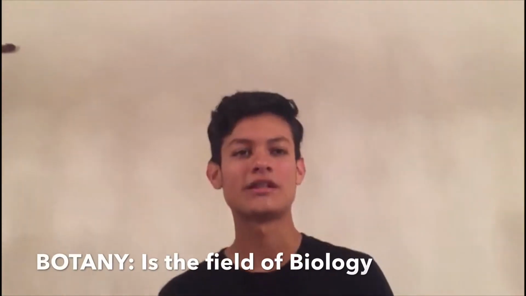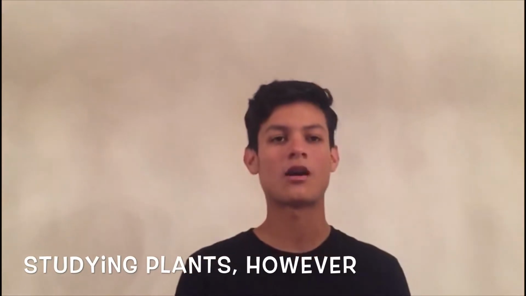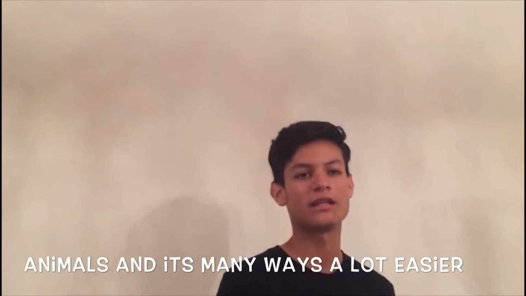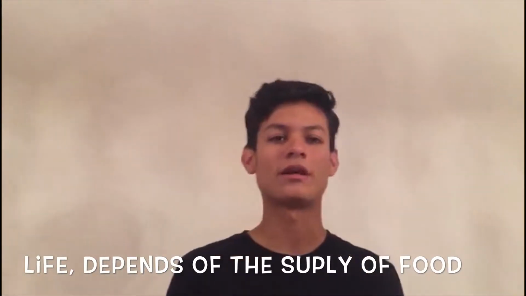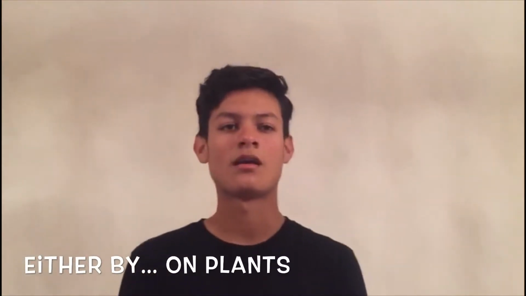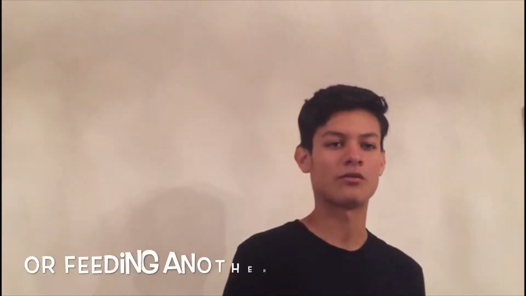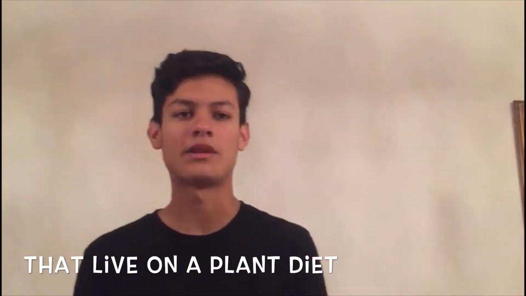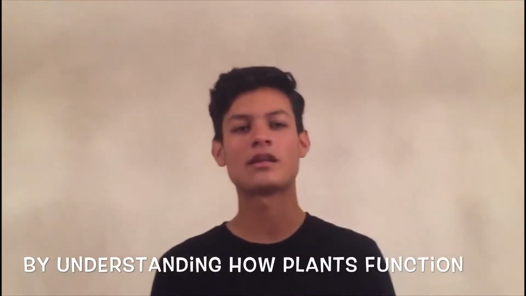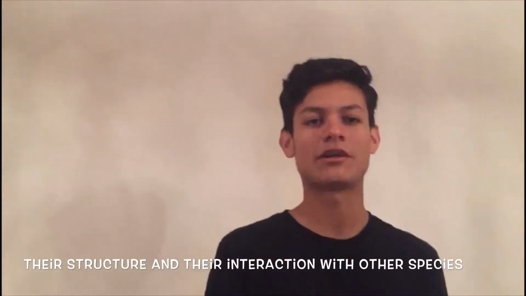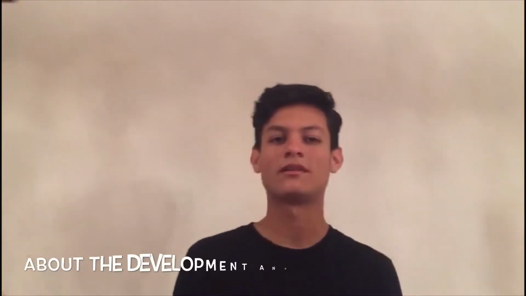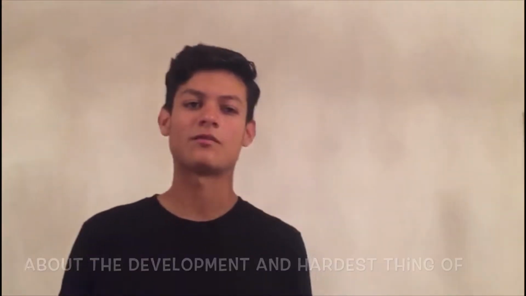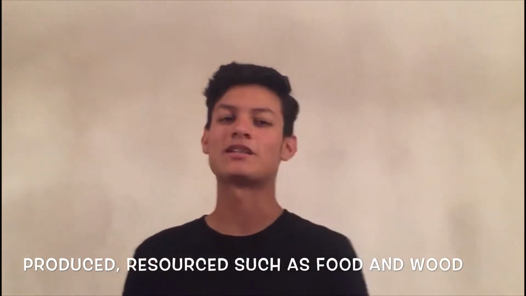Botany is a field of biology that studies plants. The act of studying plants, however, is far different to studying animals and is in many ways a lot easier. Plants are important because almost all animal life depends on the supply of food through plant production, either by directly relying on plants or feeding on other animals that live on a plant diet. By understanding how plants function, their structure, and their interactions with other species and the environment, we can make better decisions about the development and harvesting of plant-produced resources such as food and wood.